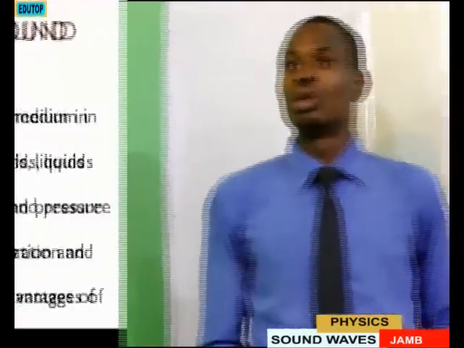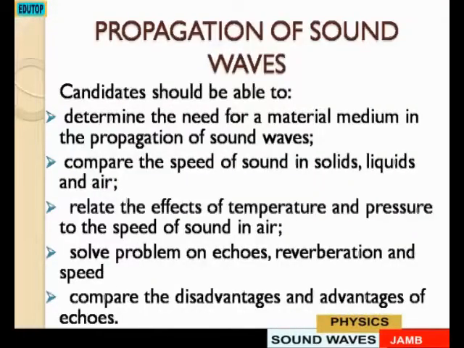We are going to study another new topic: propagation of sound waves. Under this topic, the candidate should be able to, number one, determine the need for a material medium in the propagation of sound waves. Number two, compare the speed of sound in solids, liquids, and gas or air.